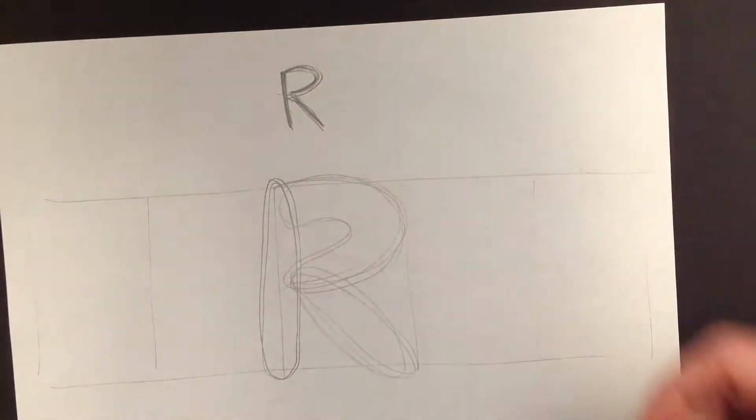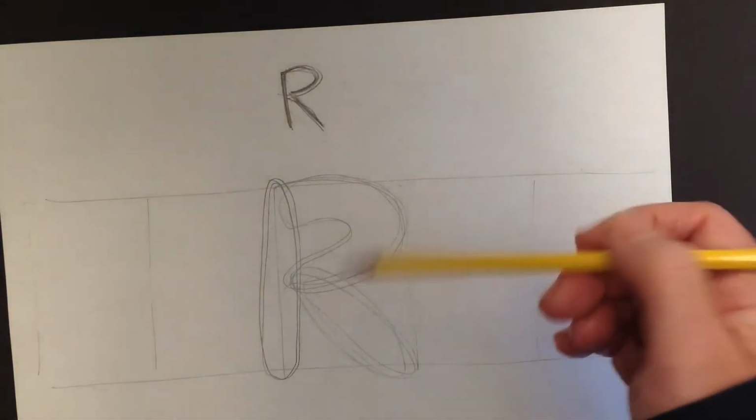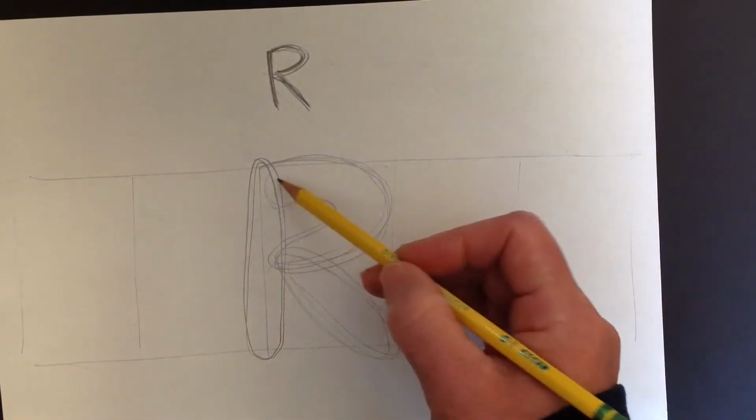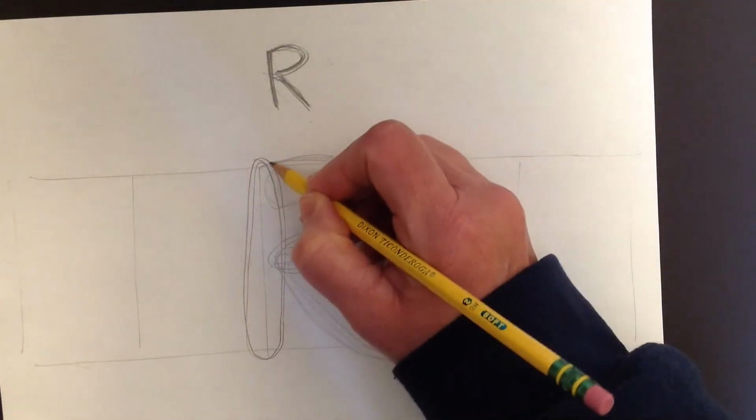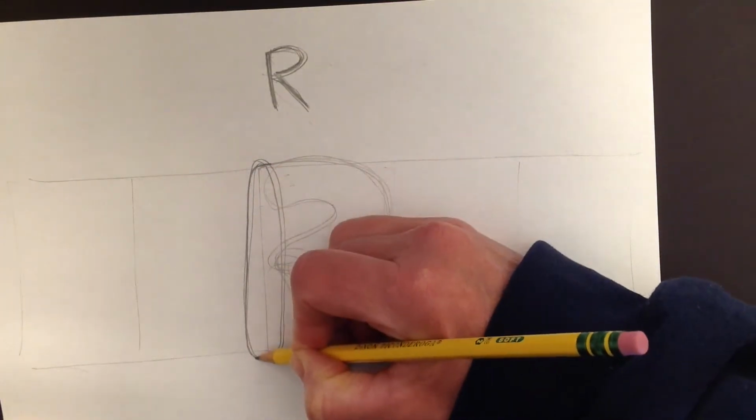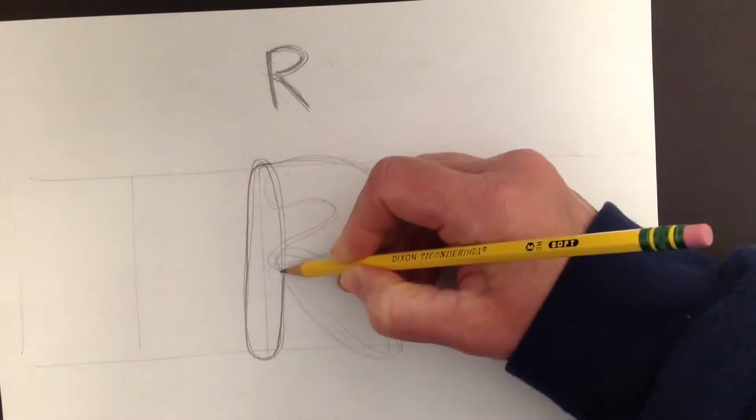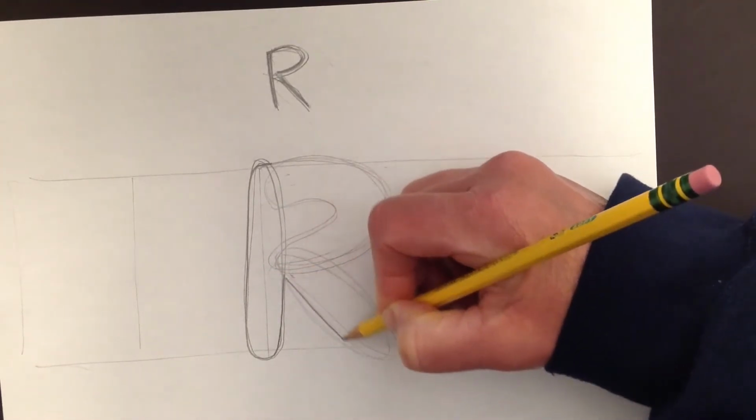And notice I'm having these sausages or balloons or whatever you want to call them overlapping each other. And wherever they overlap, you're going to get rid of the overlap, and you're just going to go around the outside. Once you hit lines that intersect, you stop.